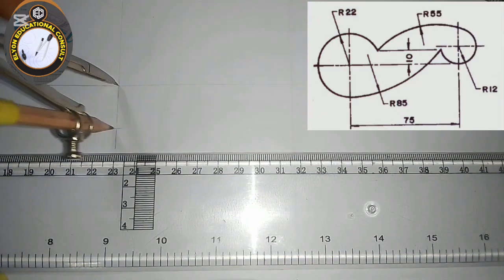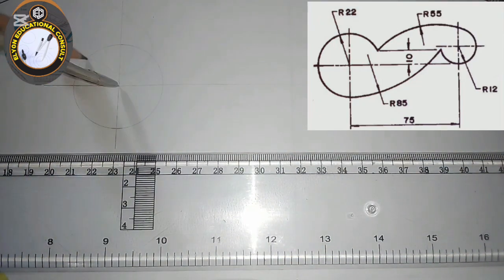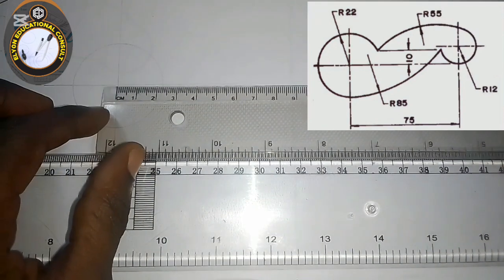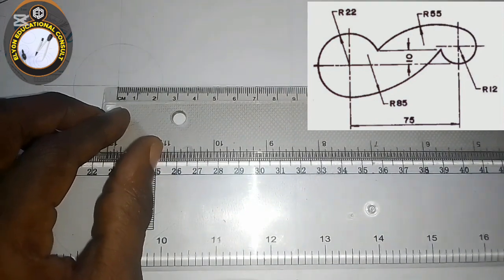I'm going to draw that circle of radius 22, and we are told that the center distance apart is 75. So what I'm going to do now, I'll measure 75.